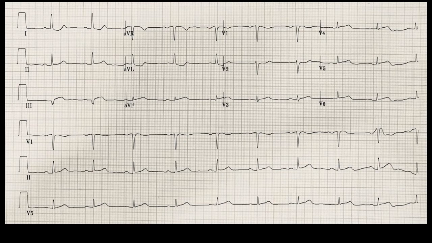Still looks a little funky right here, and doesn't quite meet a small box in elevation, but it might be there. This one looks a little bit more concerning, though. That looks like it's approaching at least one small box of ST elevation above that line. So I'd be worried about that guy. So maybe there's a little something going on.